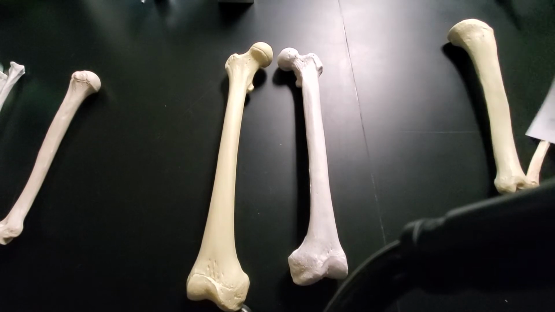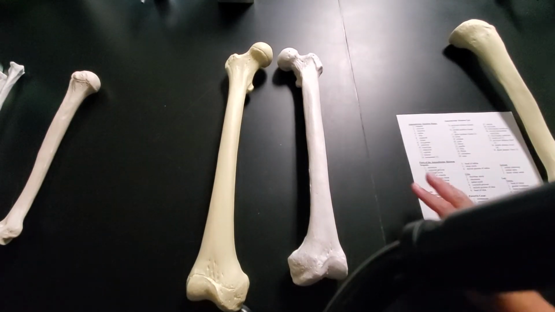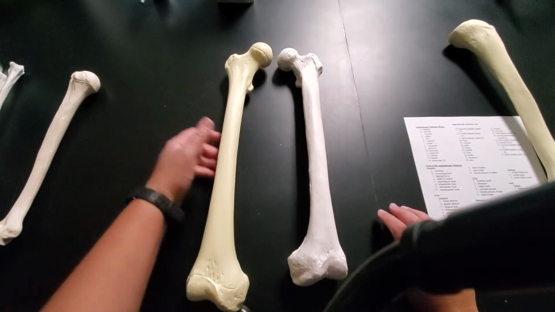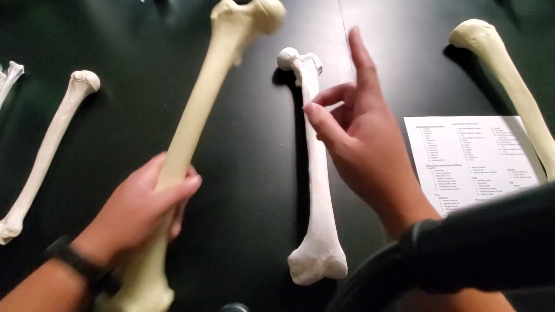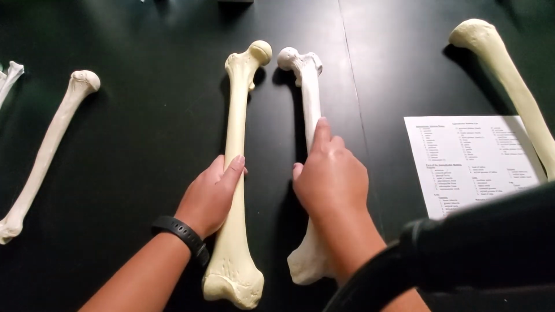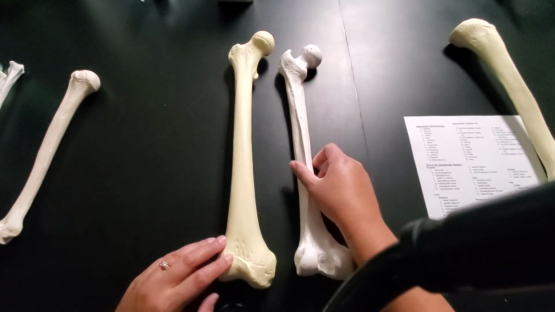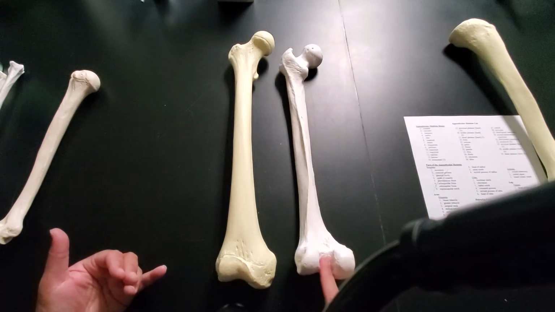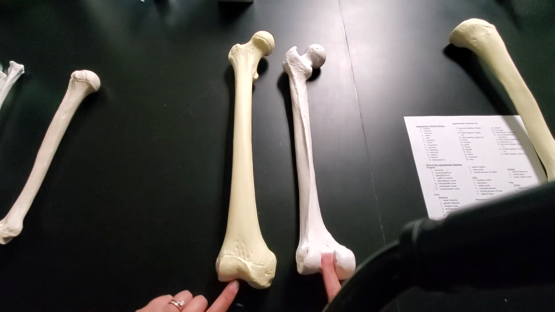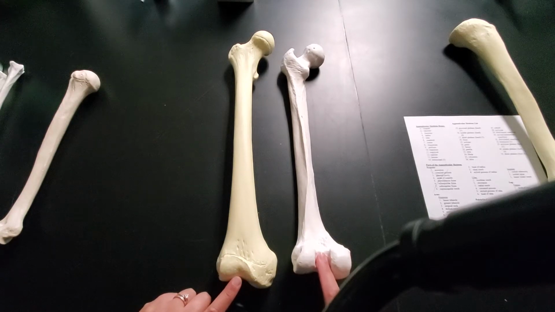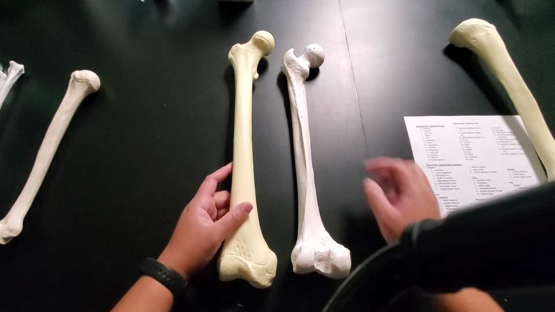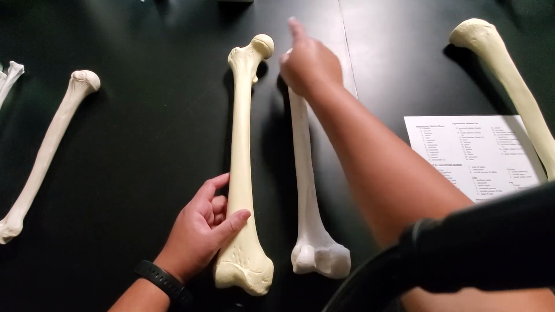Looking at the femur, we're going to start from the top and work our way down. So we have the head of the femur on both of these. I'm going to flip this one over because this is the anterior aspect on both, so you can see the posterior aspect. You'll notice the big difference here is this groove, this notch, which we'll talk about in a little bit. So the heads of the femur are these guys here.